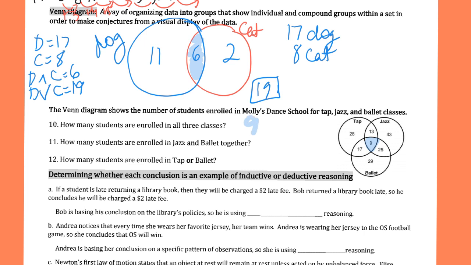Okay. How many students have jazz and ballet? Well, jazz and ballet would be right here. And some of those kids have tap, jazz, and ballet. Well, these guys just have jazz and ballet. So the people who are members of both these circles, 9 plus 25 would be 34 people who have jazz and ballet.